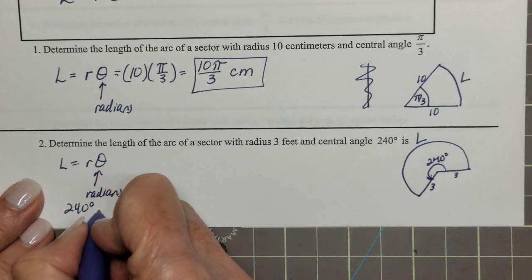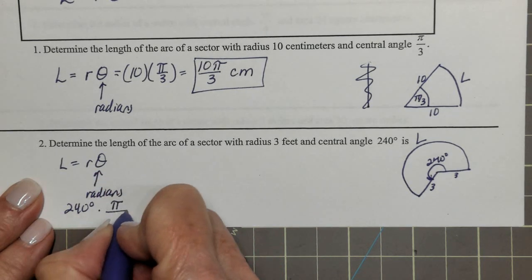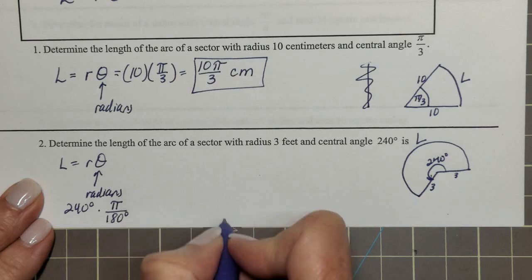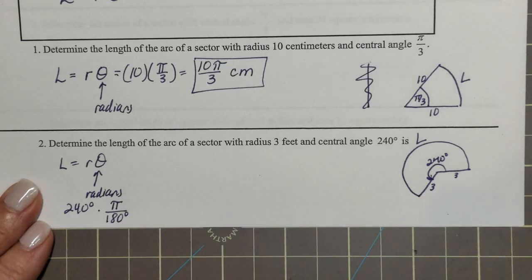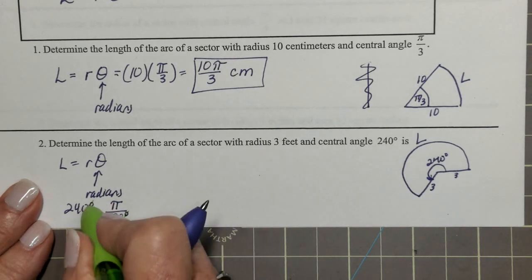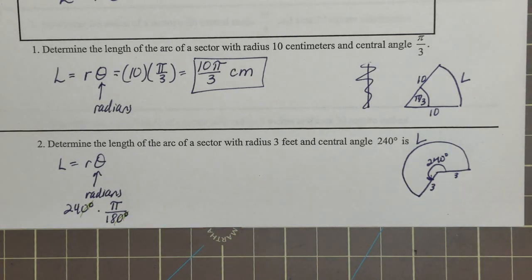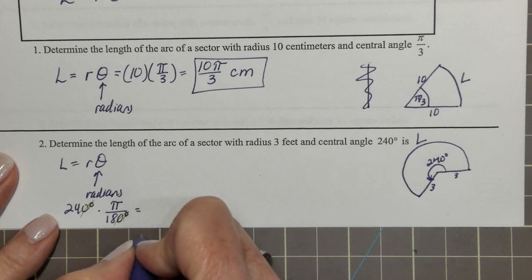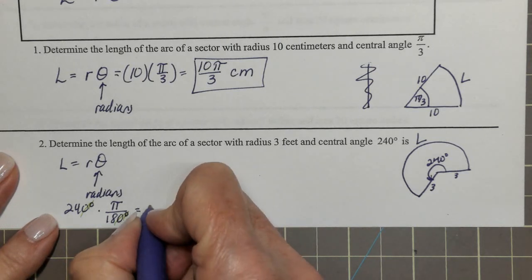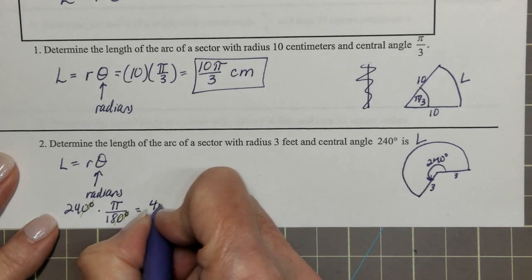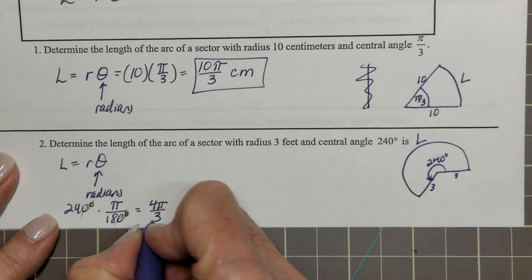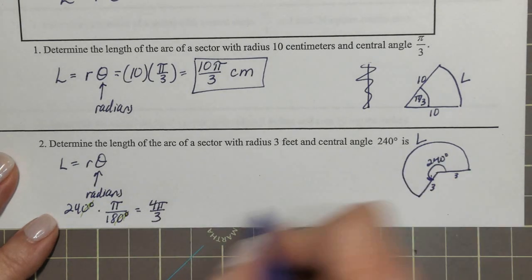240 degrees times pi over 180 degrees, that's our conversion, right? The degrees cancel, a 0 cancels, 24 over 18, there's a 6 in each of those, so that would be 4 pi over 3.